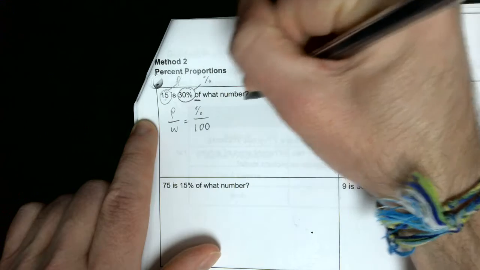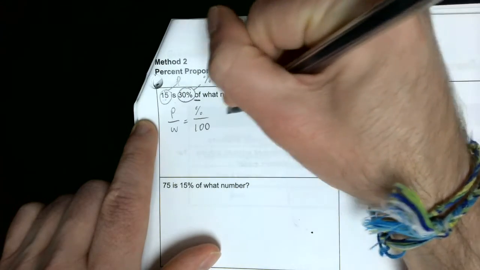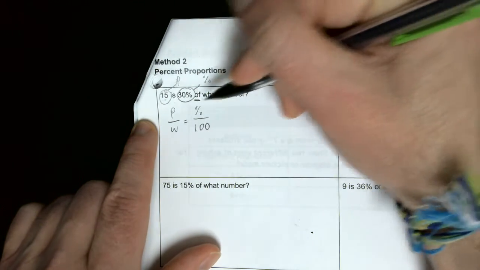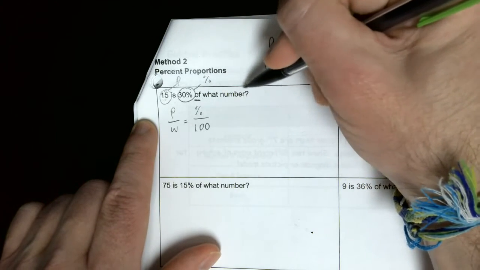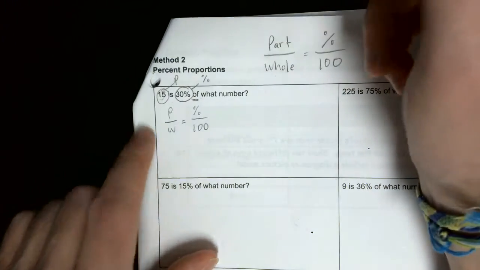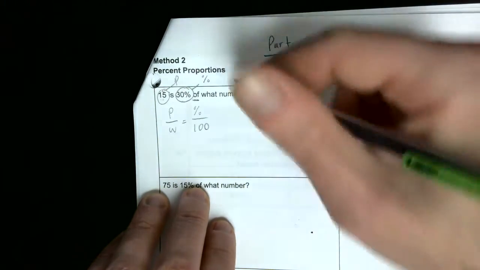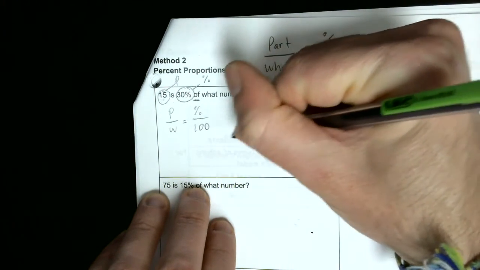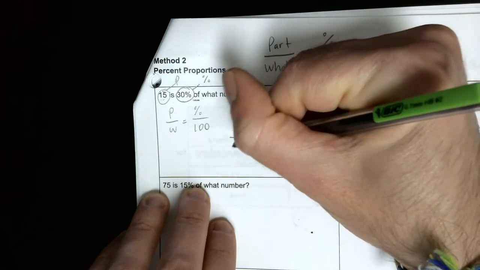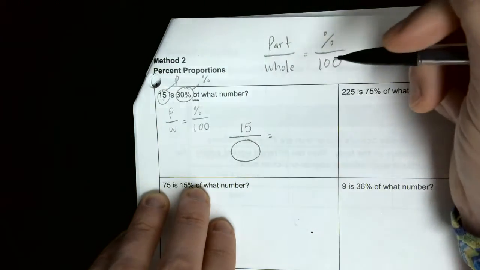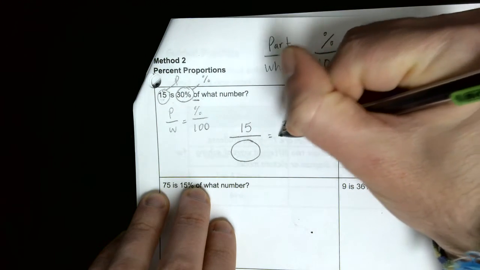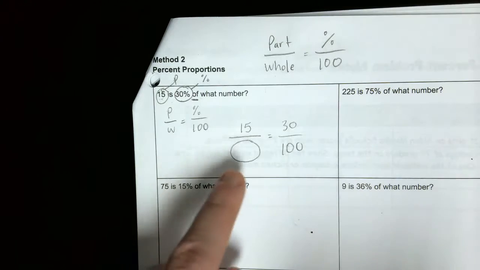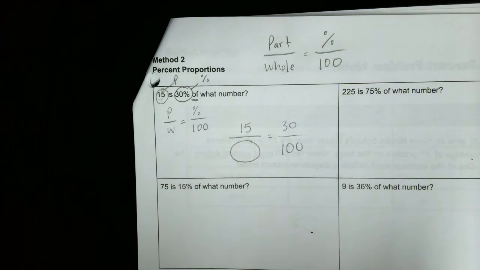30% of, well, it says what number? We don't know what that number is, meaning we don't know what the whole is. So if you ever see of, after the of is going to be the whole. And since we don't have a number after that, that means we're missing the whole. So we have the part, that's 15. We don't have the whole, so I'm going to put a little circle here. 30 goes on top out of 100. Now this number here will tell us what 15 is 30% of.